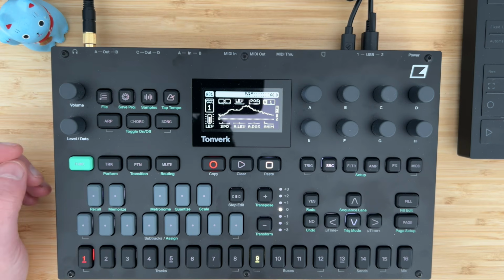Hi, today I want to have a look at the Wavefinder on Tonverk. I've been spending a little bit of time understanding how it works. I thought I'd like to share the knowledge I have with you. First of all, I'm going to go through the basic controls.